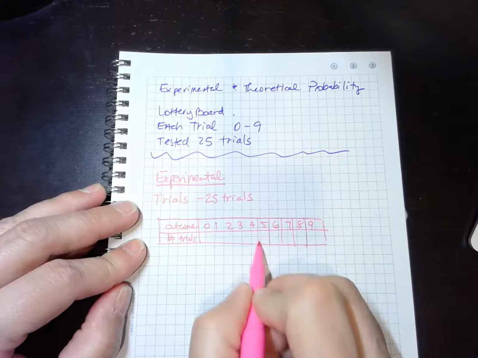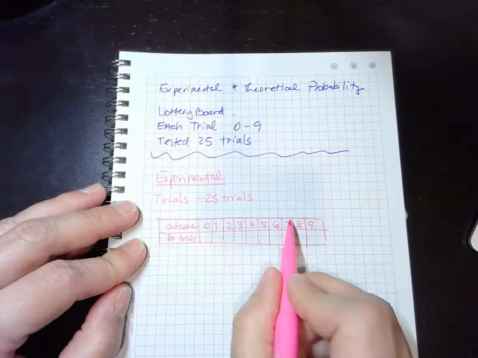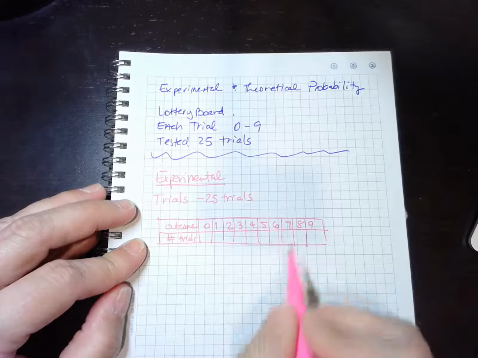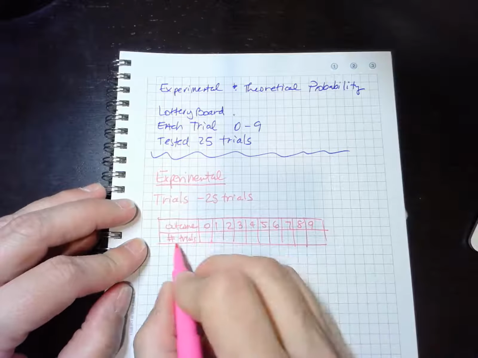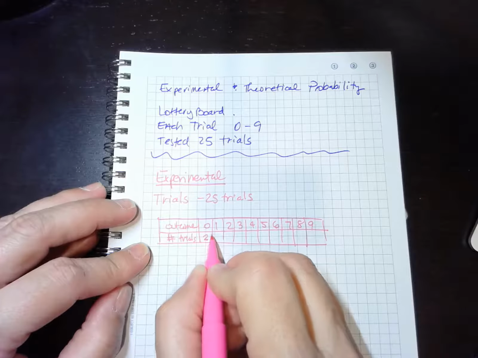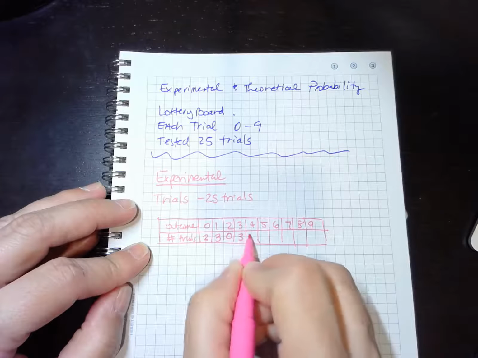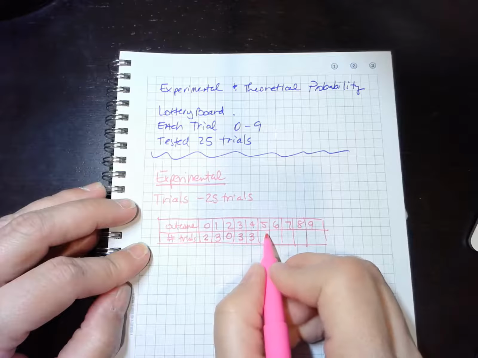Okay, so each of these are the numbers 0 through 9 in your machine, and then the number of trials. It said the 0 was pulled twice, the 1 was pulled 3 times, the 2, 0. I'm just getting this from the problem that you sent me.